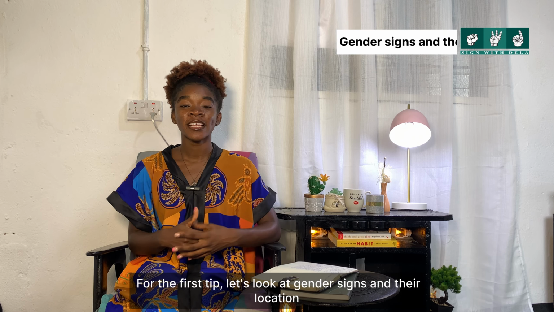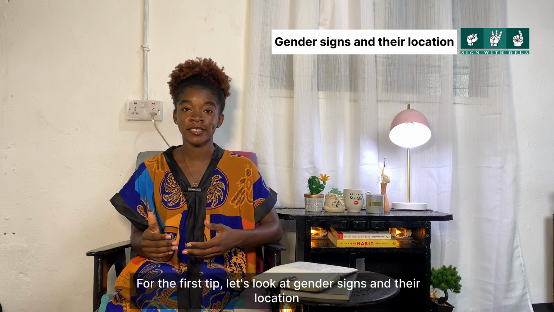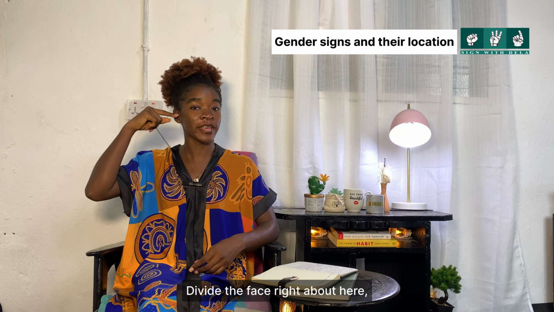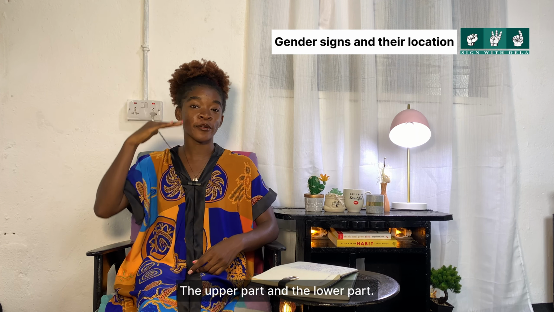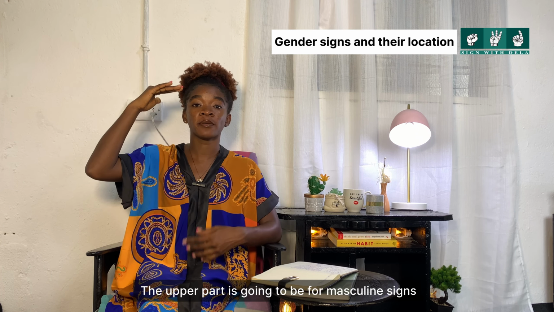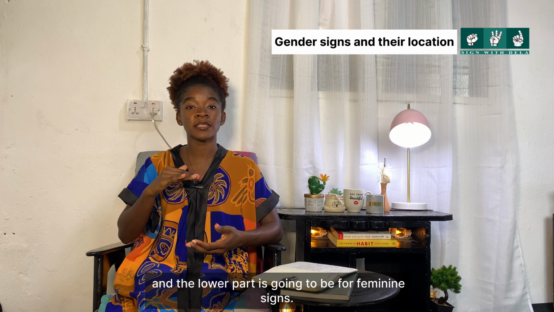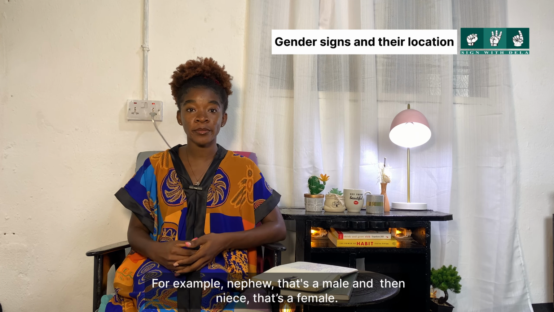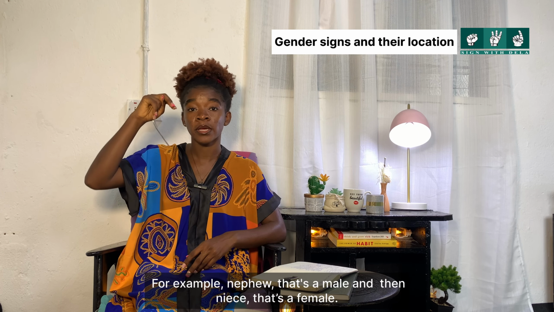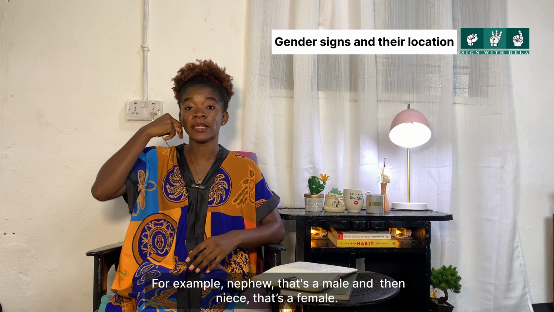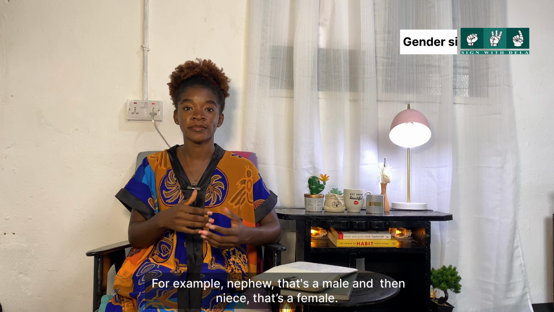For the first tip, let's look at gender signs and their location. Divide your face right about here, so the upper part and the lower part. The upper part is going to be for masculine signs and the lower part is going to be for feminine signs. For example, nephew, that's a male, and then niece, that's a female.